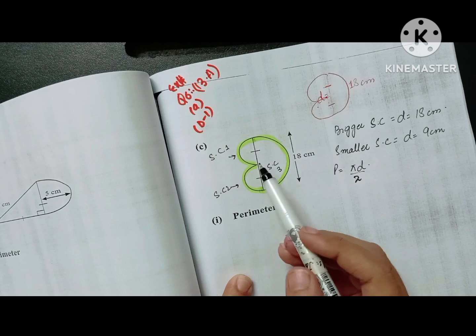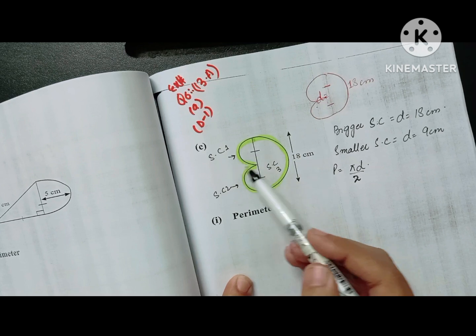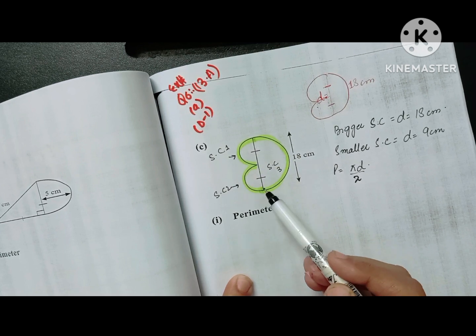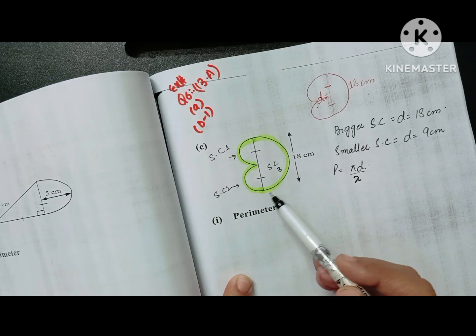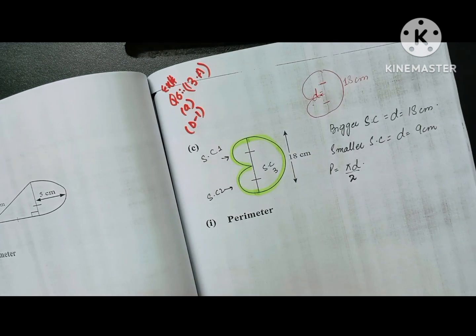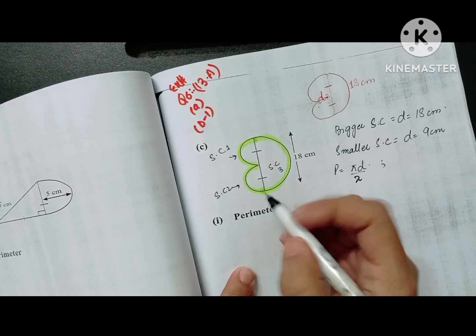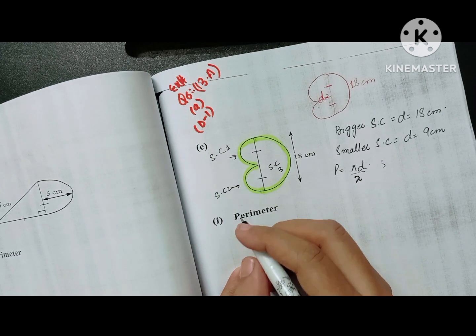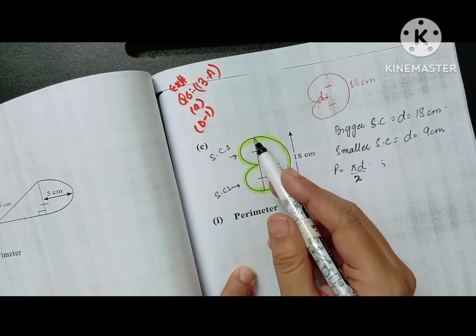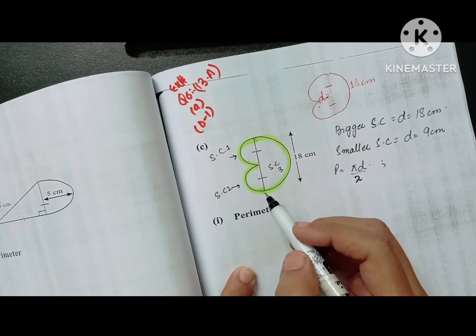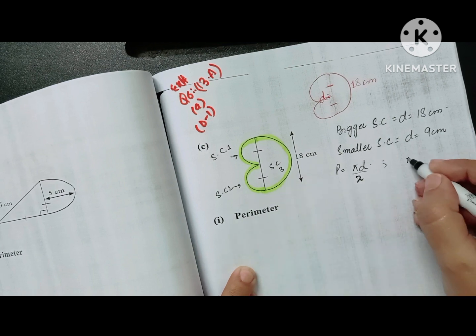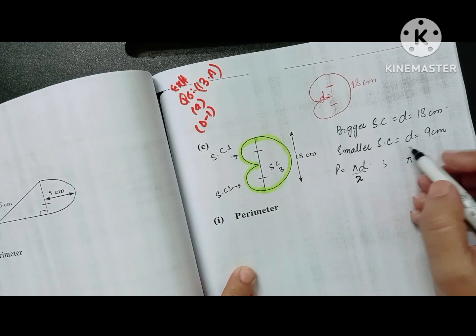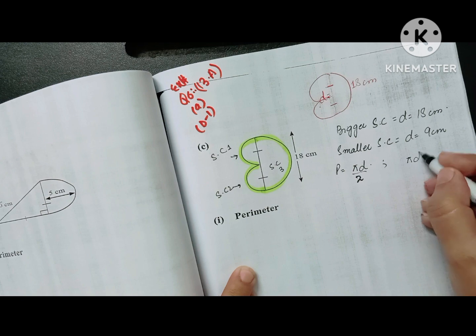So if we find the perimeter of this part, then the perimeter of this part, and then the perimeter of this whole part, it will be the total perimeter of this given figure. If we consider semicircle number 1 and semicircle number 2 as a complete circle, because they share the same diameter, then the perimeter of both smaller semicircles together will be pi d.